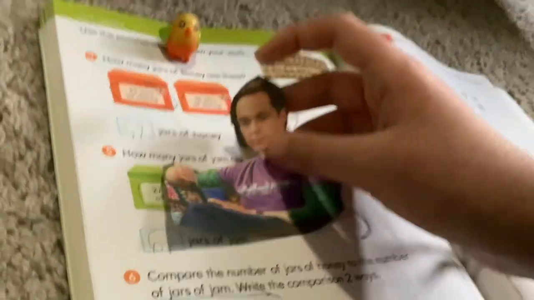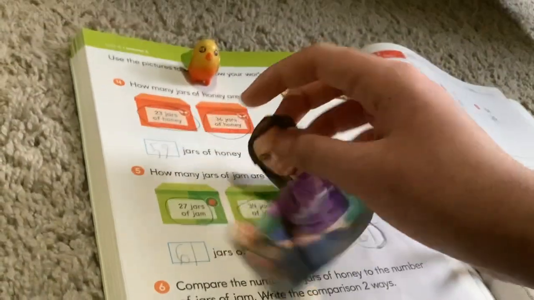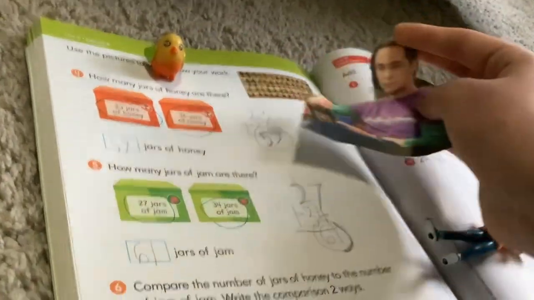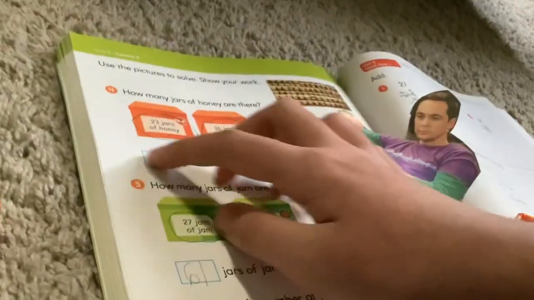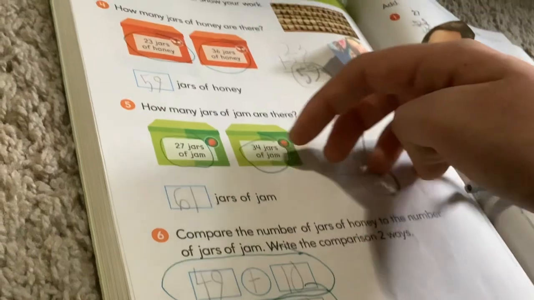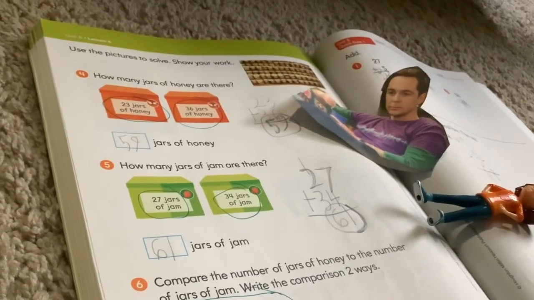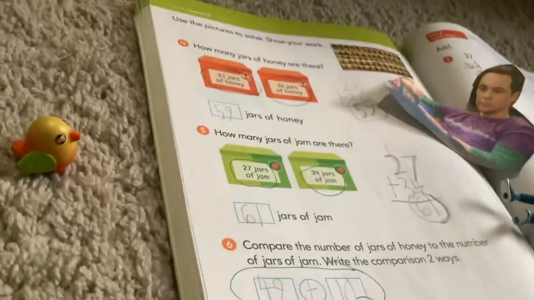Let's see. 6 plus 5 is 11. So I think it's between 110 and 122. Wow. Simplifying it further. I like it. Let's see. 9 plus 1 is 10. 6 plus 5 is 11. Plus 1 is 12. Wait a minute. That's the same thing as 130 minus 10. It's 120. That's right. 59 jars of honey plus 61 jars of jam equals 120 jars of honey and jam.